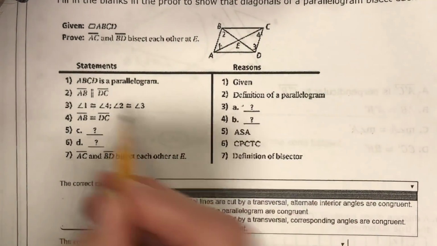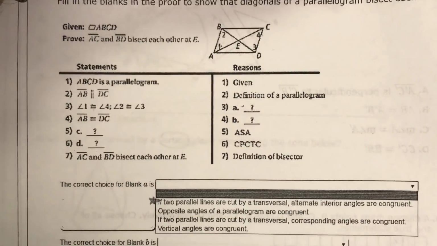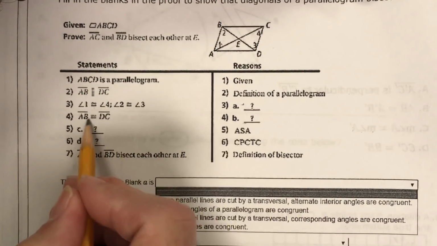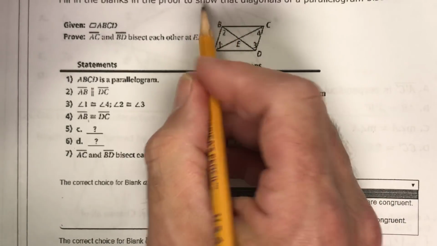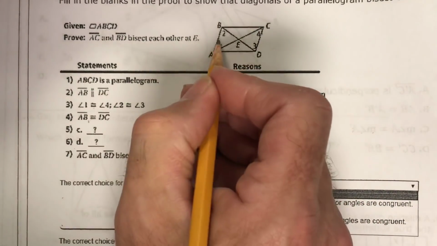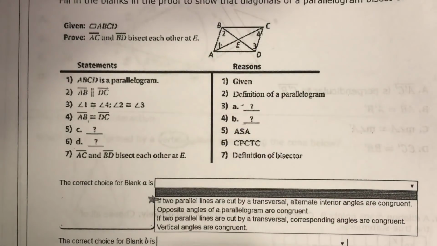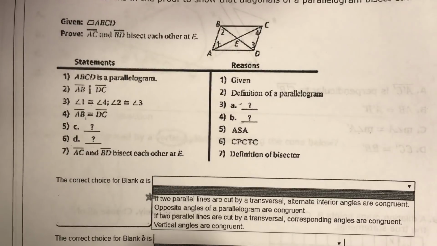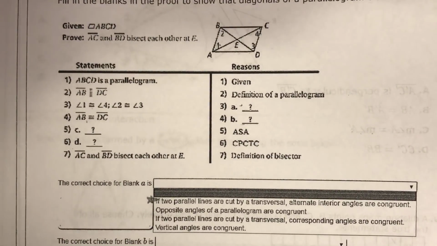1 is congruent to 4. So that's going to be alternate interior angles. So we're going to look down here, alternate interior angles. That would be that one, blank B. Okay, AB is congruent to DC, so that says that that's a parallelogram. So a rule of a parallelogram is that opposite sides are congruent. So let's look and see what that says. Opposite sides of a parallelogram are congruent. There you go, right there. So down here, the correct choice for blank C.